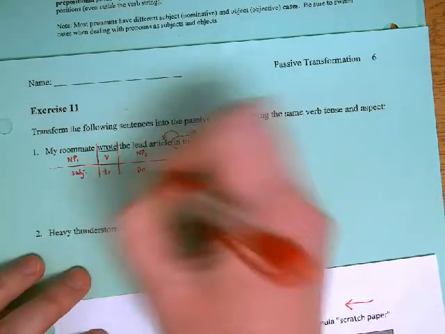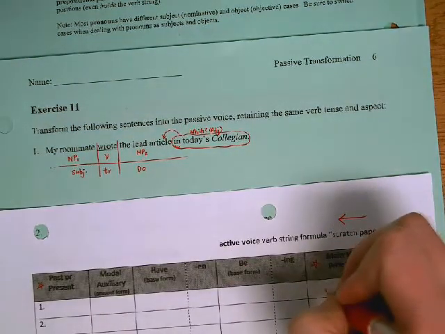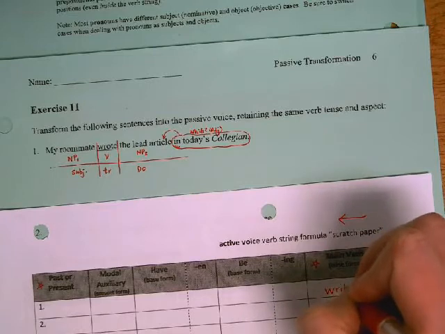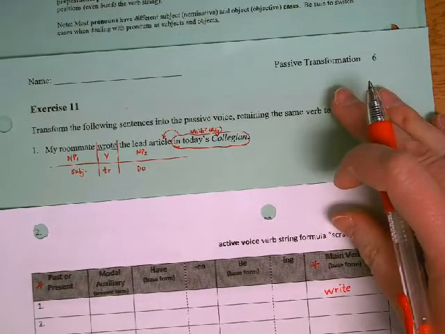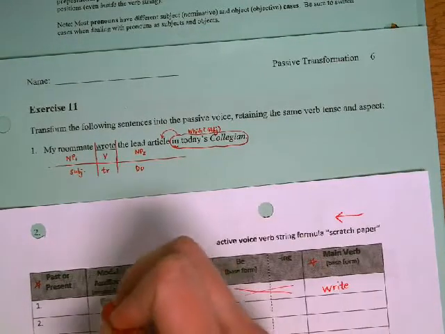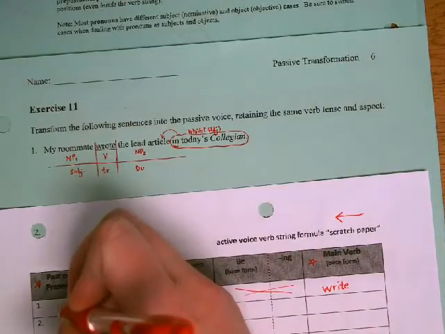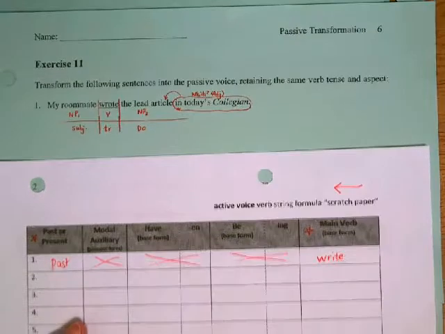So let's write out our verb string. We have wrote, which is our main verb, to write. Remember, the main verb goes in its base form. We don't have a form of be. We don't have a form of have. We don't have a modal auxiliary. And wrote is in past tense. So that should be our verb string.